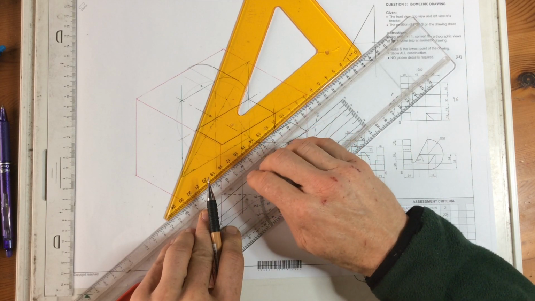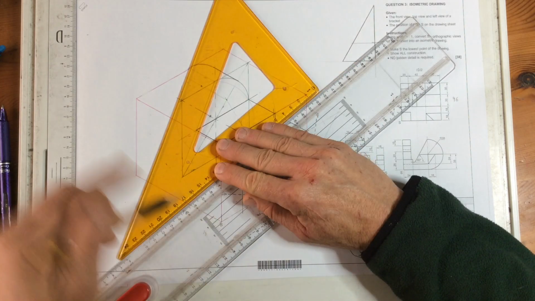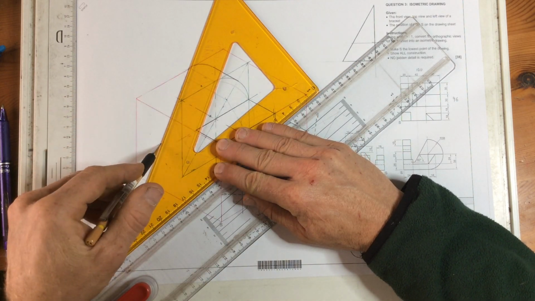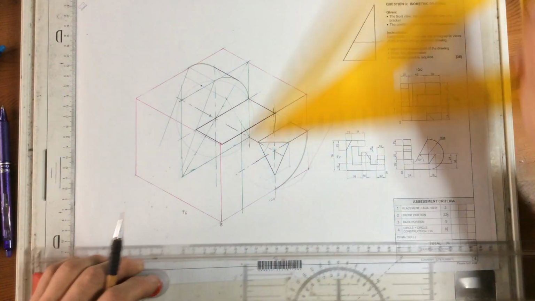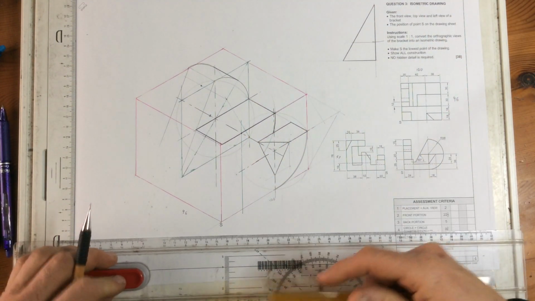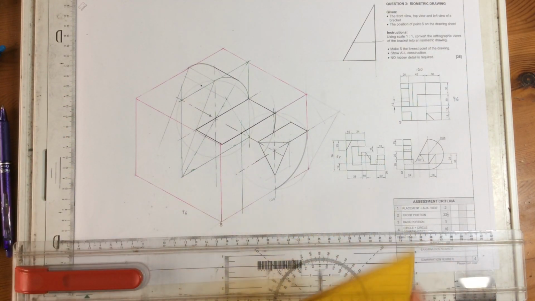Note how I'm taking this ruler over here, placing it up against the set square. I'm going to slide that same line across and draw in that line at 60 degrees. So I've got those two lines coming down, and we can now finish this drawing off, knowing where to go from there. Right, I'm going to stop that video at that point and hopefully carry on.